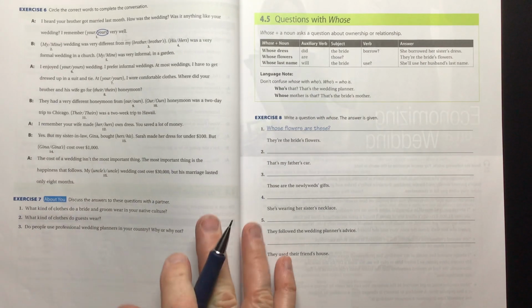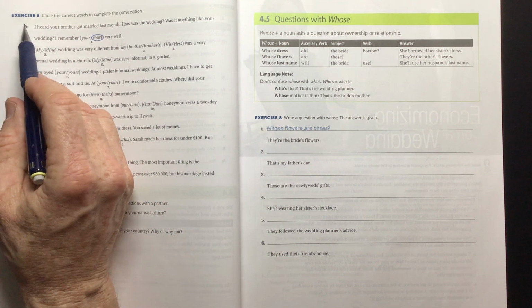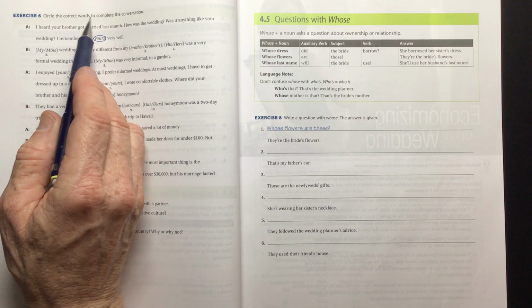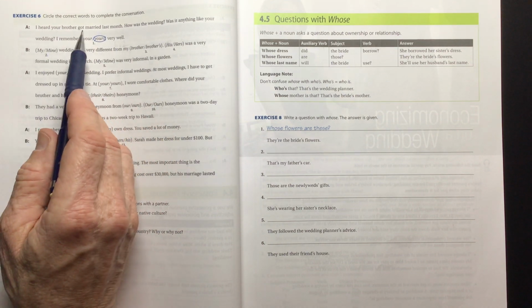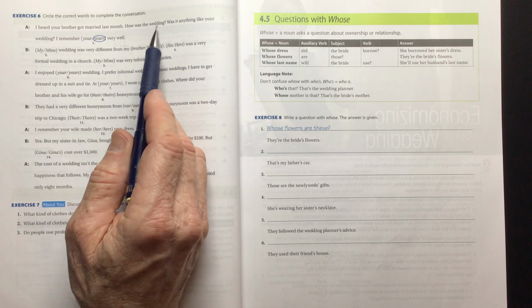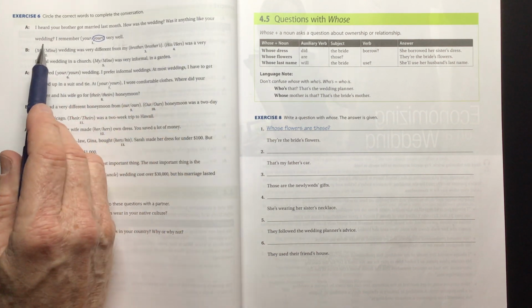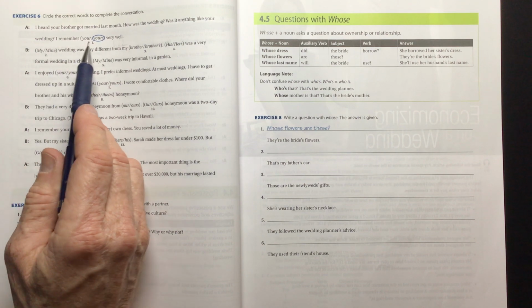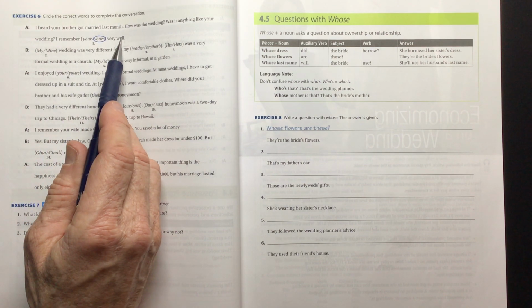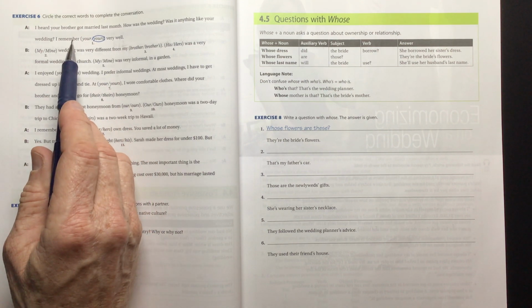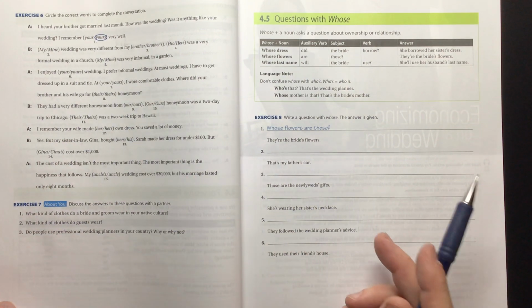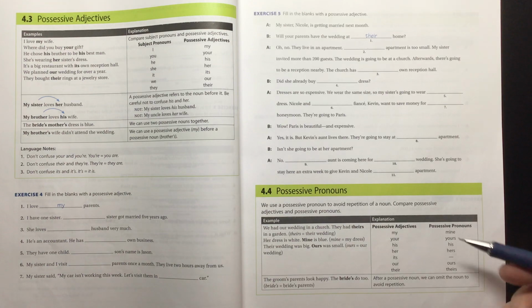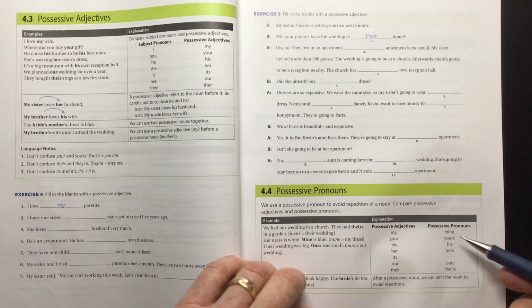For the exercise for this lesson, exercise 6, you're supposed to circle the correct words to complete the conversation. Here's our example. I heard your brother got married last month. How was the wedding? Was it anything like your wedding? I remember yours very well. Instead of saying, I remember your wedding very well, we say, I remember yours. What is yours? Yours is a possessive pronoun, yours.